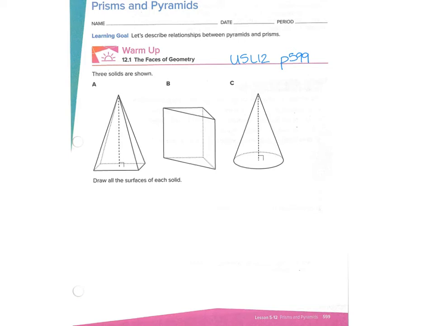Hi, Geometry. This is Unit 5, Lesson 12, page 599 of our workbooks. In this first activity, we're going to look more carefully at the surface areas between a pyramid, a prism, and also a cone. So notice it says to draw all the surfaces of each solid. That would be each face, each outside part of my three-dimensional shape. So let's take a look at A together.